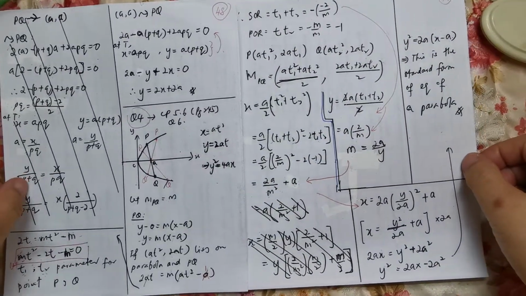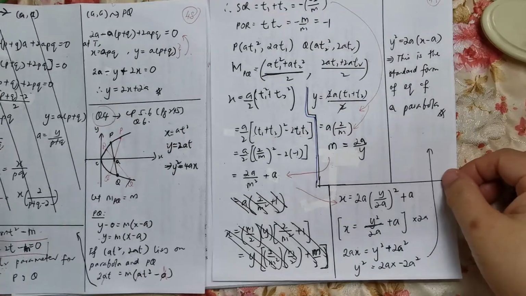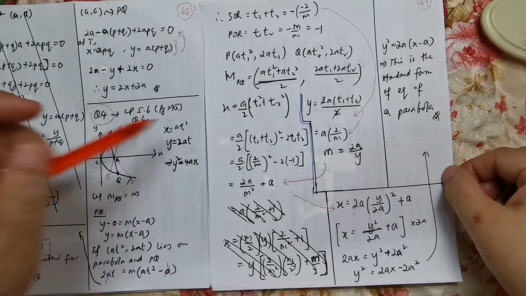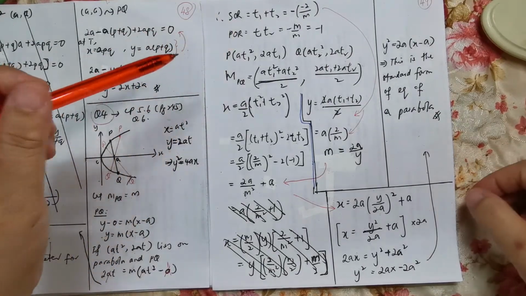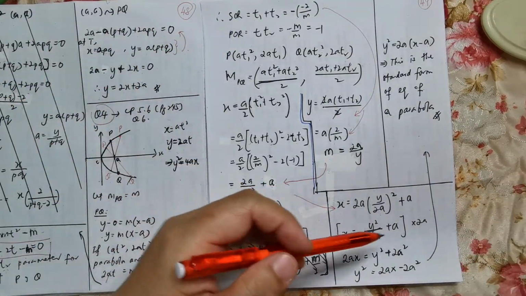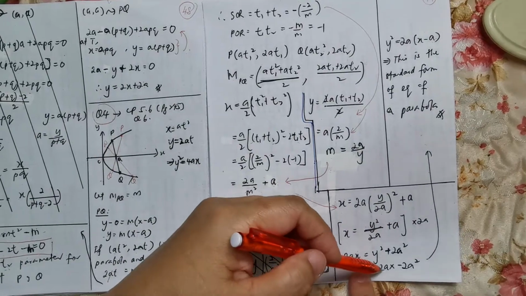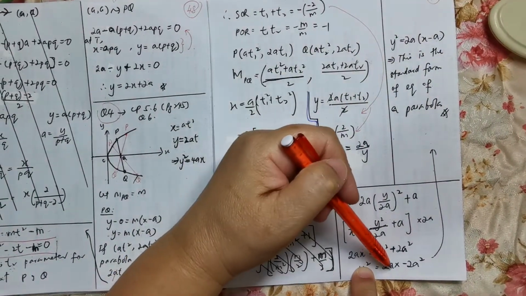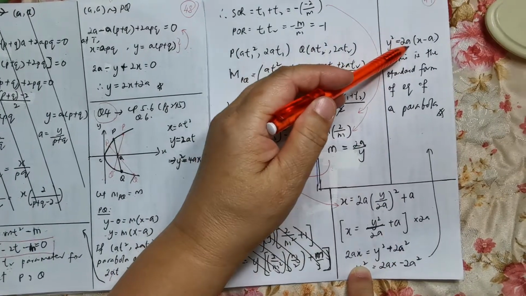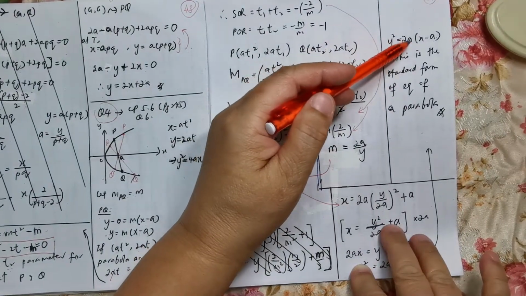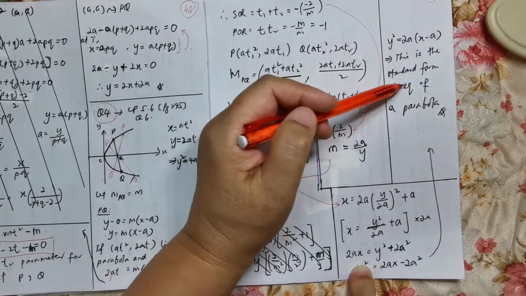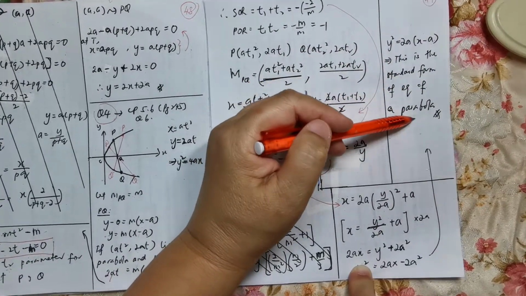Okay, let's make it look nicer. This is question 4. All right, so you write the conclusion. So I rewrite it. Because I see 2a and 2a squared, I factorize 2a. So y squared equals 2a(x minus a). All right, so this is the standard form of the equation of a parabola.